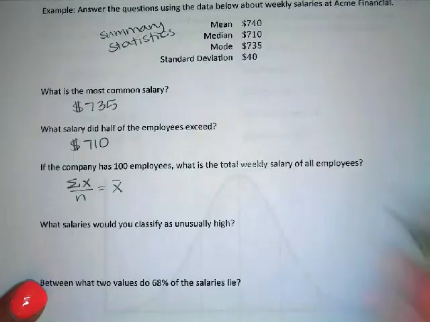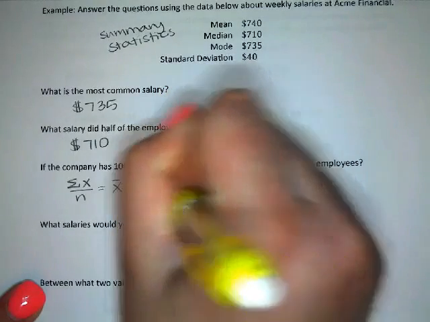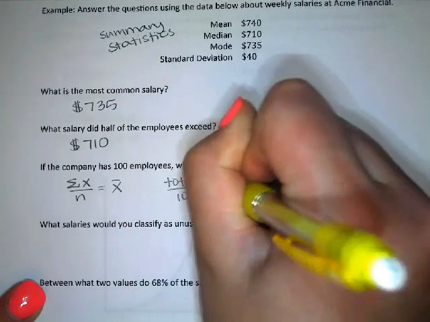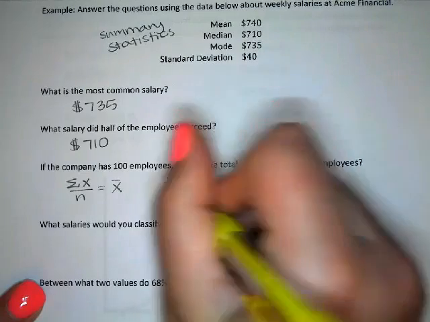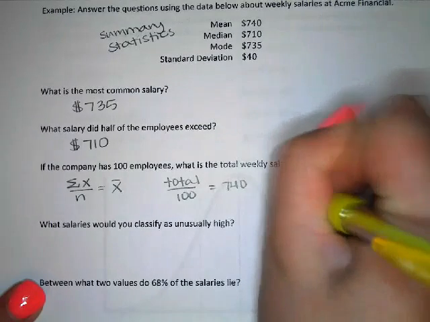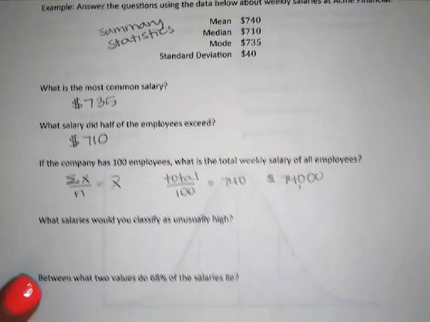So if we do the total, which is what we're trying to solve for, divided by 100, we would end up with $740. So we'll just take the 100, multiply it over here, and we get $74,000. So that's the total weekly salary of 100 employees.